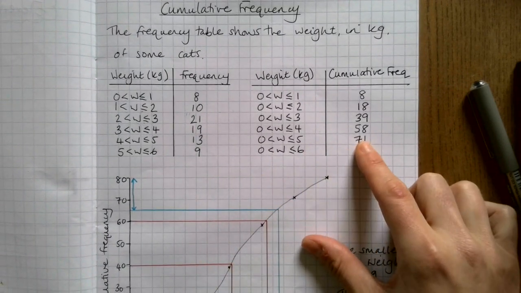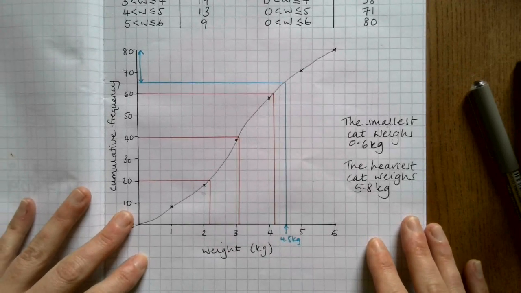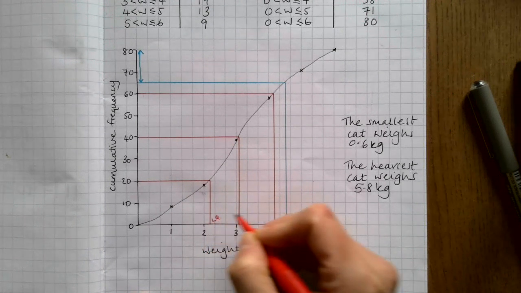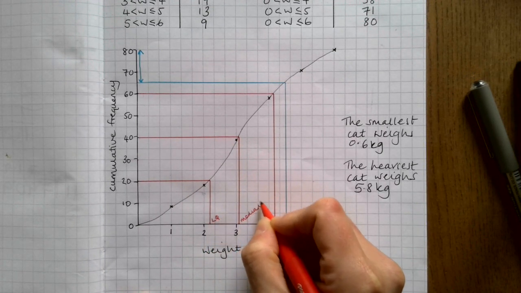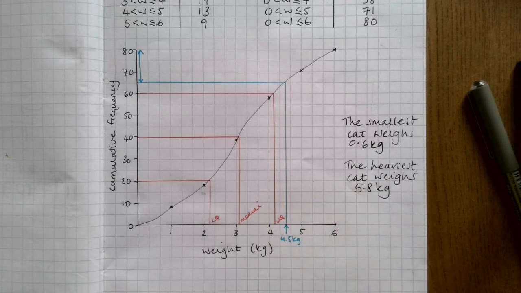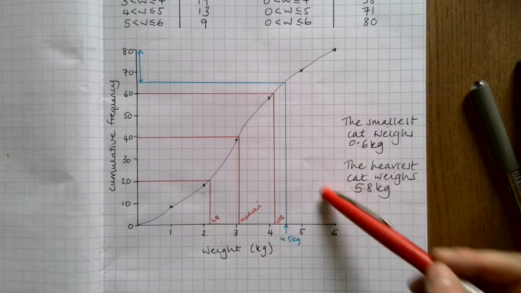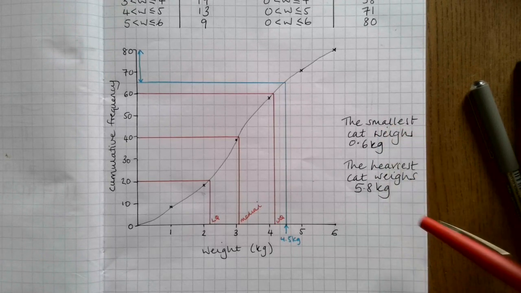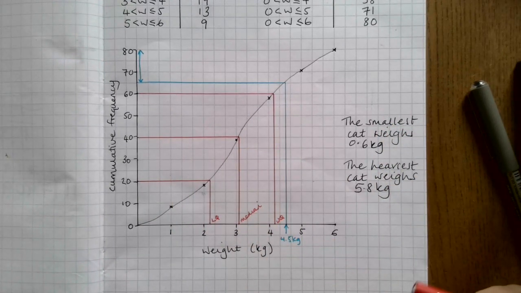Okay, so we worked out the cumulative frequencies and then we plotted it on a graph, and we used our graph to work out the lower quartile, the median, the upper quartile. Okay, so the median was 3.1, the upper quartile was 4.2, and the lower quartile was 2.2. Now I've added some extra information over here on the right. So the lightest, smallest cat in this sample weighs 0.6 kilograms, and the heaviest cat weighs 5.8 kilograms.